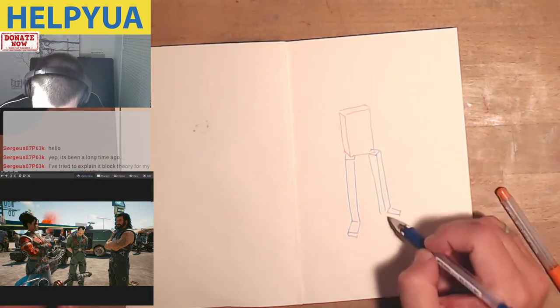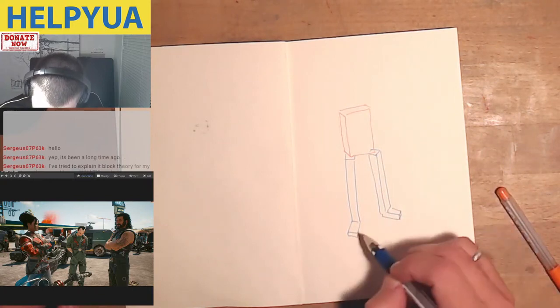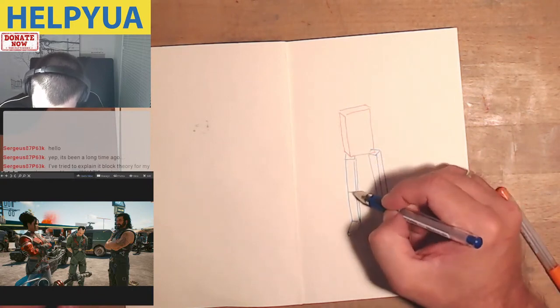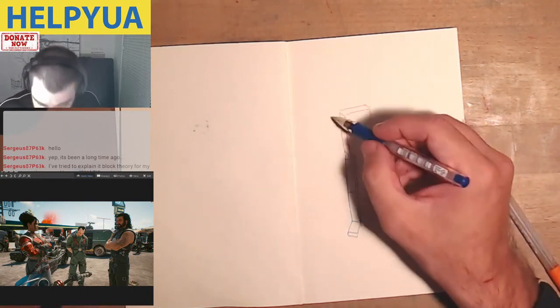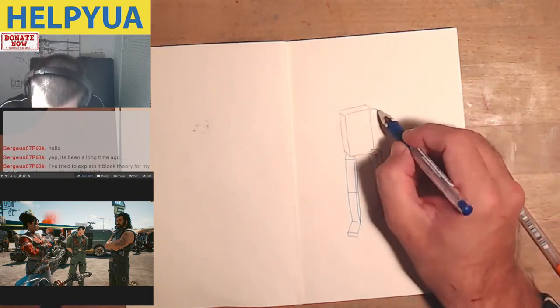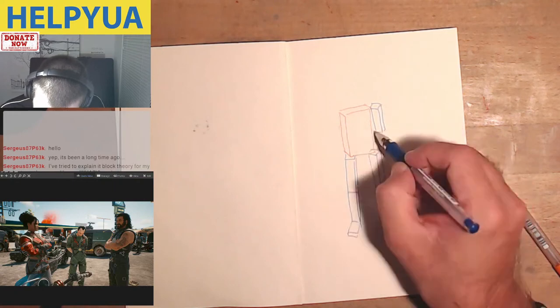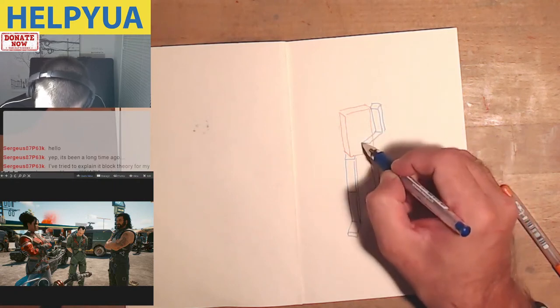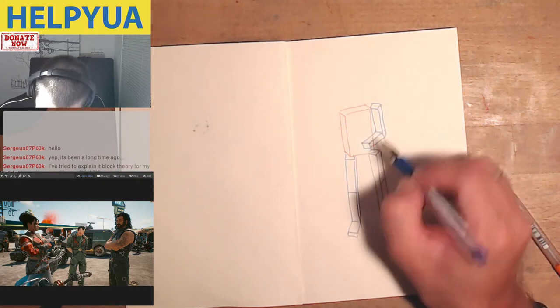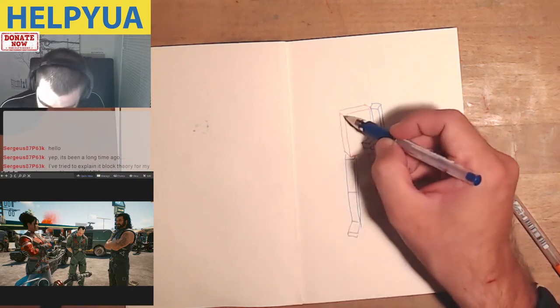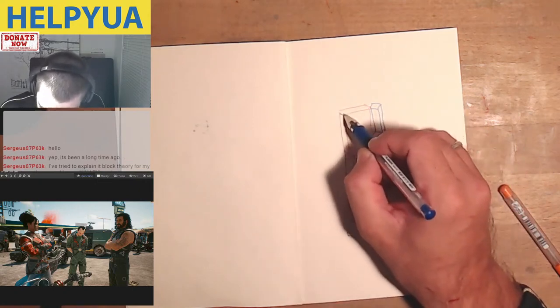So it gives more mobility. With the hands it's opposite, they're closed, because it gives you this speed to protect.